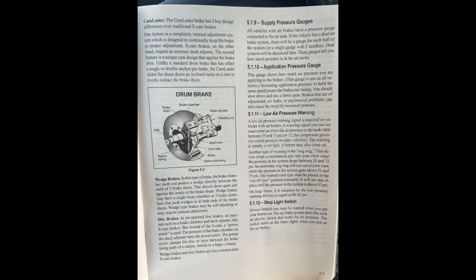Wedge brakes. In this type of brake, the brake chamber pushrod pushes a wedge directly between the ends of two brake shoes. This shoves them apart and against the inside of the brake drum. Wedge brakes may have a single brake chamber or two brake chambers that push wedges in at both ends of the brake shoes. Wedge-type brakes may be self-adjusting or may require manual adjustment.